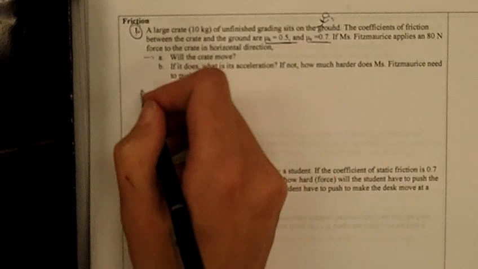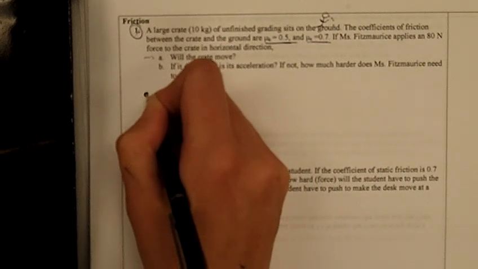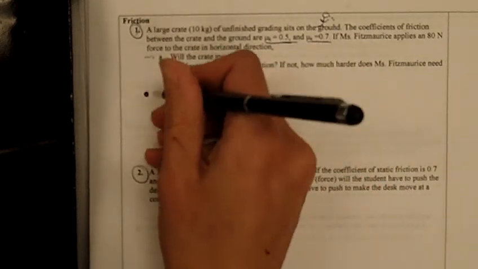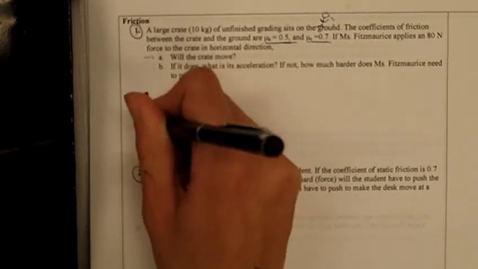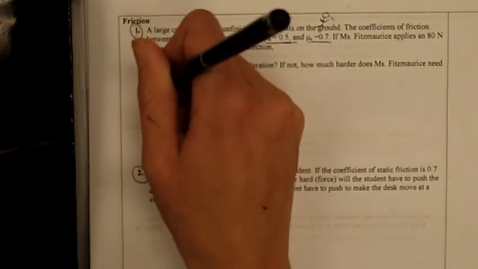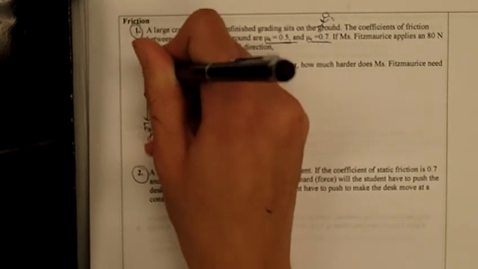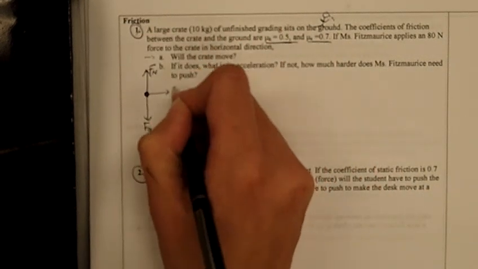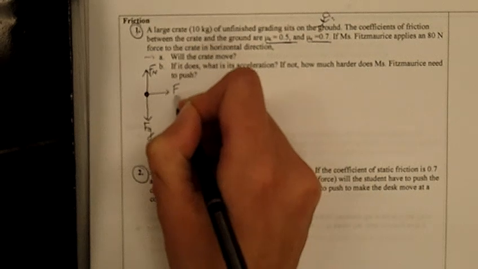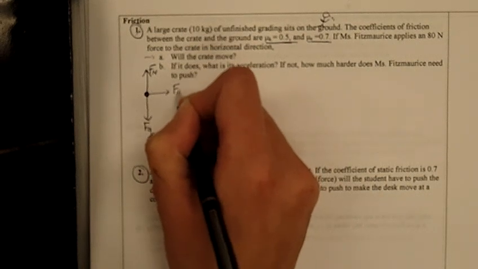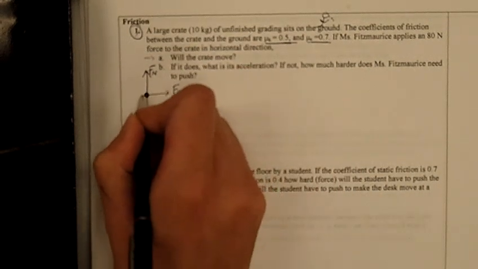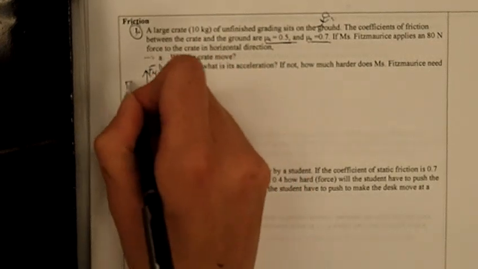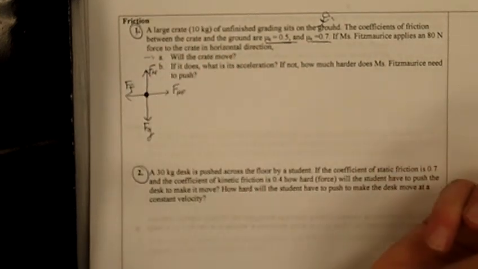First I'm going to draw my force body diagram. I know gravity is acting down on the crate. There's a normal force pointing up. I'm pushing, we can go F, H, F for my name. And there's friction going the opposite way.